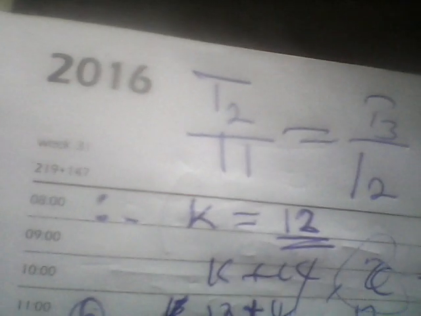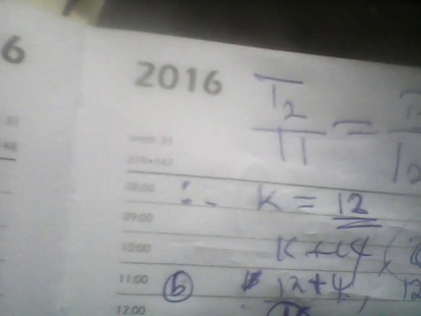So 12 plus 4, it will be 16, and k is 12, and 2 by 4, 12, it will be 24 minus 15, it will give us 9. So these are the three terms, 16, 12, 9. So these are the three terms of the sequence. We have answered question B.